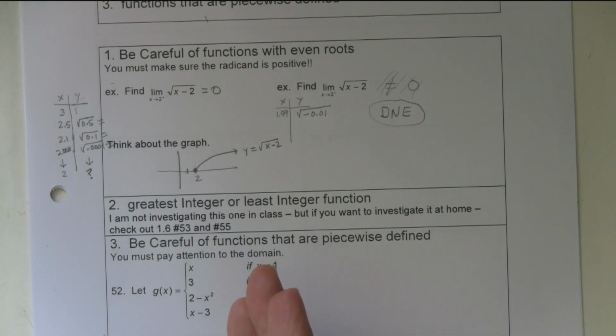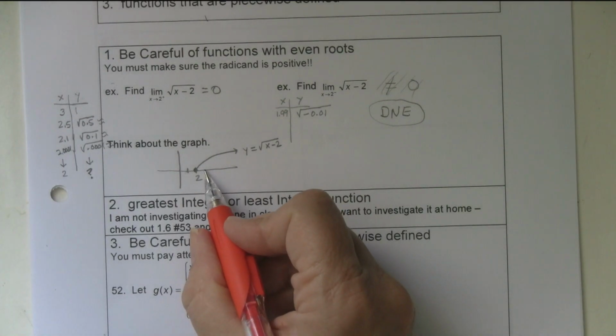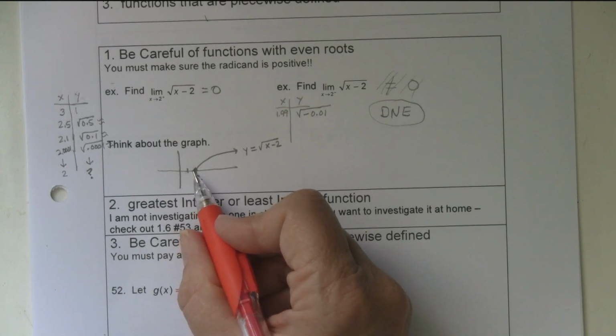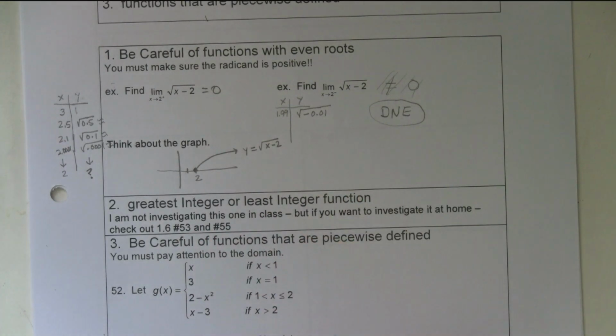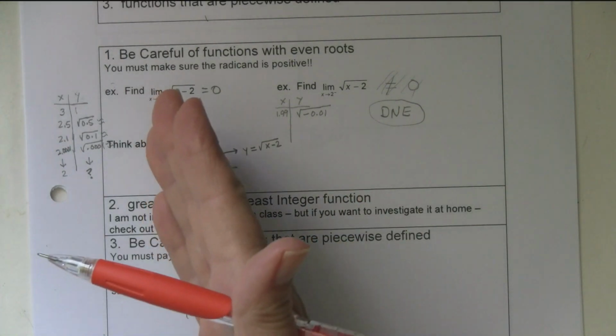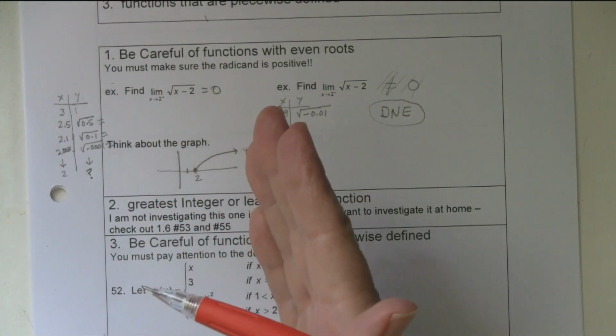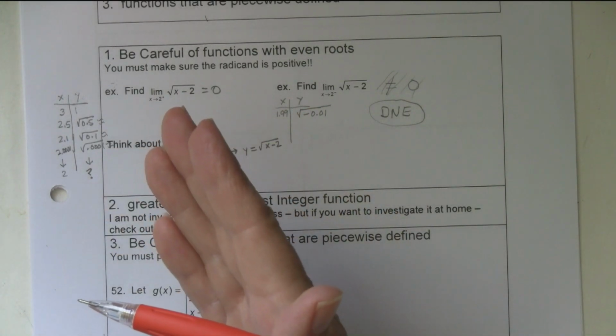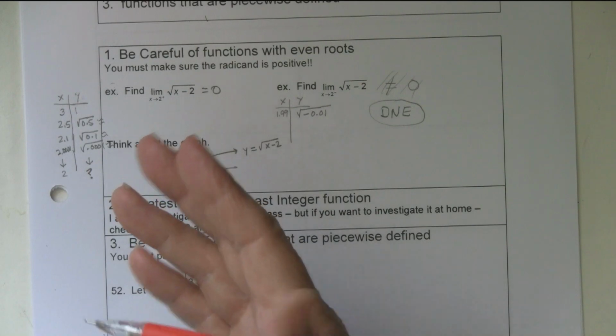So it looks something like this. And as long as you're on the right side, you're going to be able to find the limit. But if you come over here on the left side, the function's not even defined. And remember, when you ask a limit, you're not asking what is happening exactly at that point, you're asking what's happening a little before and a little after.